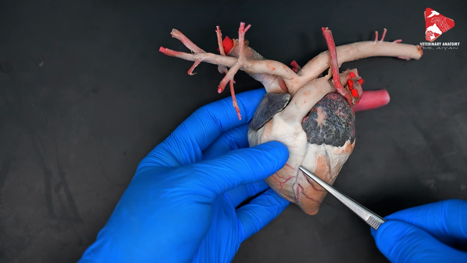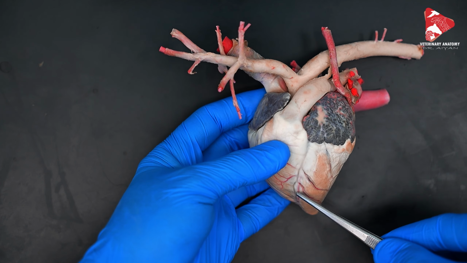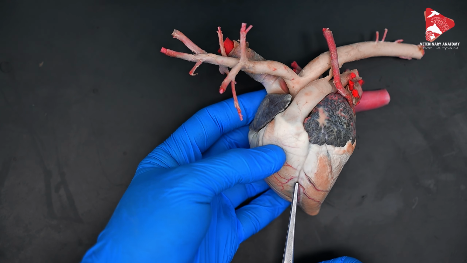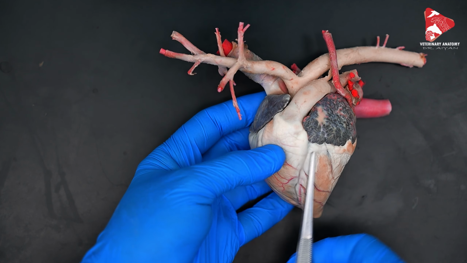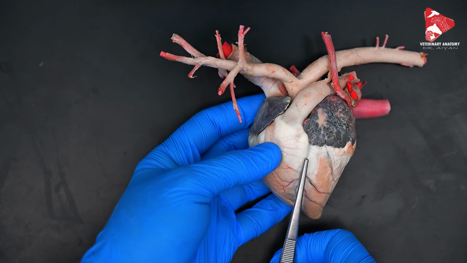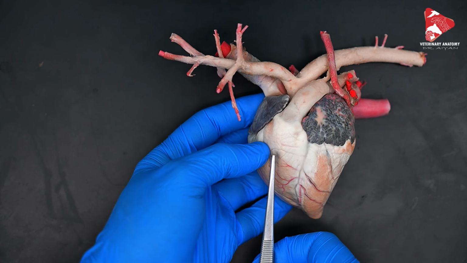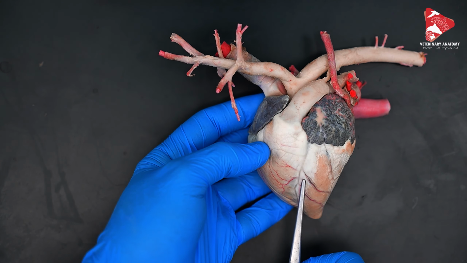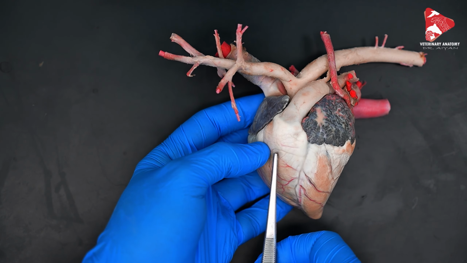We stopped in the previous video talking about the grooves. So we said that there are grooves on this side and on the other side, which form the borders between the right atrium and the right ventricle and the left ventricle. So this groove, we name them as interventricular groove, and we say that we have one here in the auricular phase and we have another one here in the arterial phase of the heart.